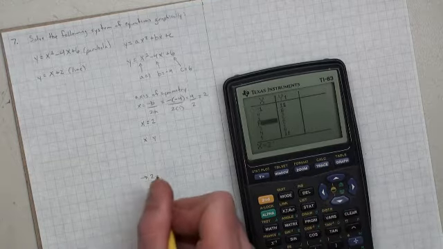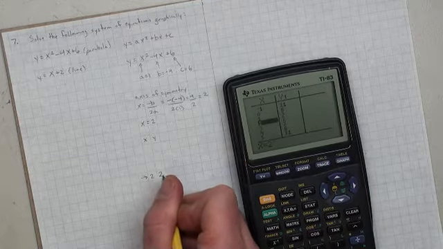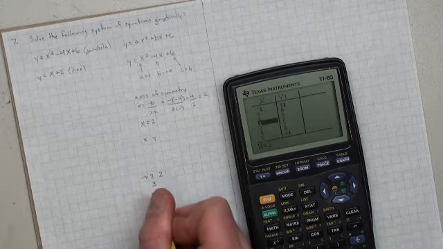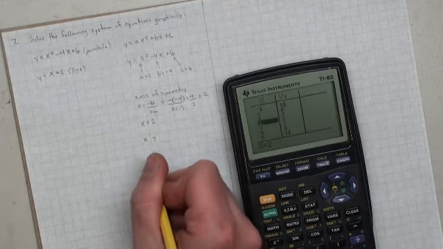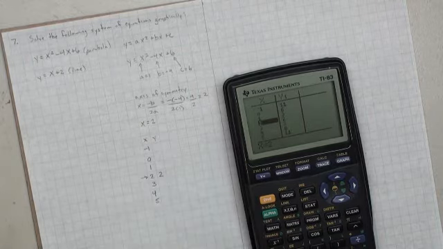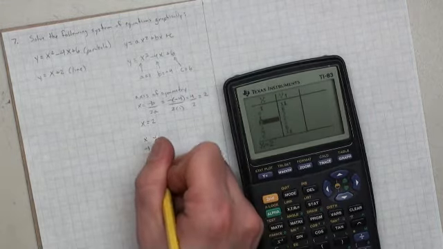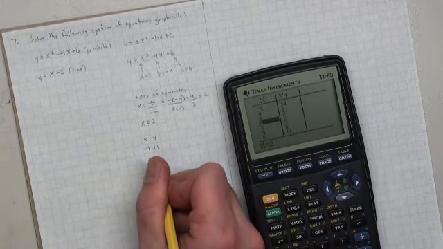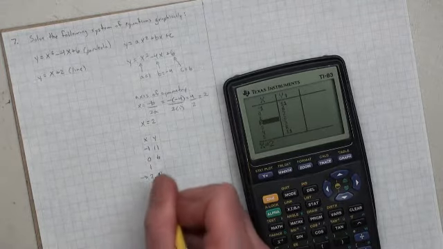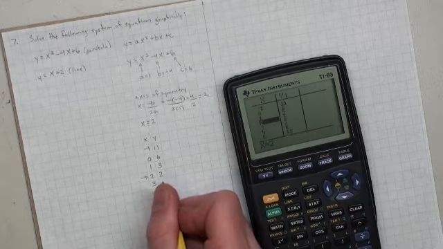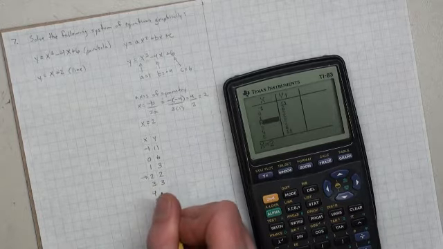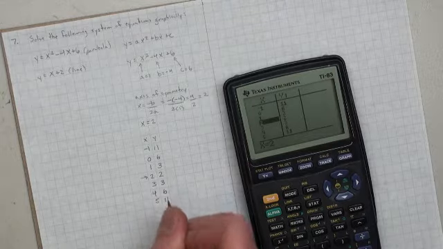At 2, our y is 2. And then we have 3, 4, and 5. And we have 1, 0, and negative 1. At negative 1, we're at 11. At 0, we're at 6. At 1, we're at 3, 2, 2. And now we should go back the same way. 3, 3, 4, 6, 5, 11.